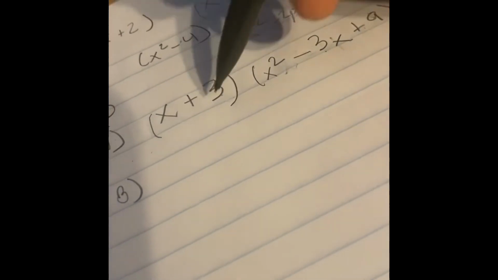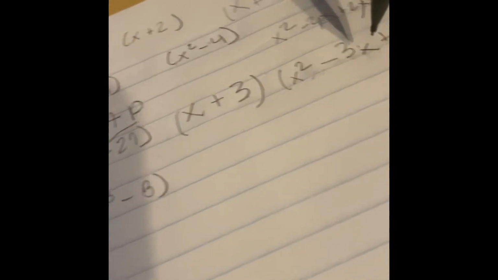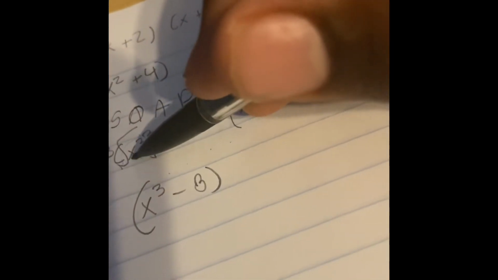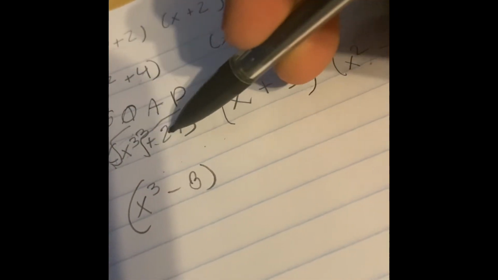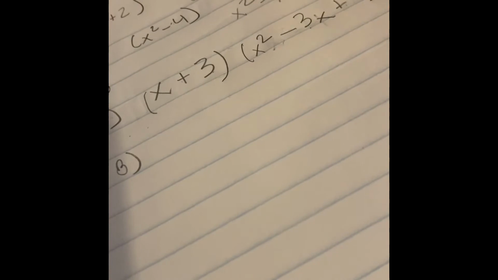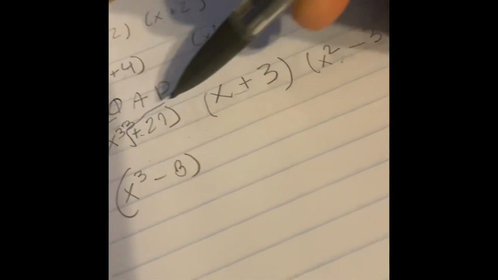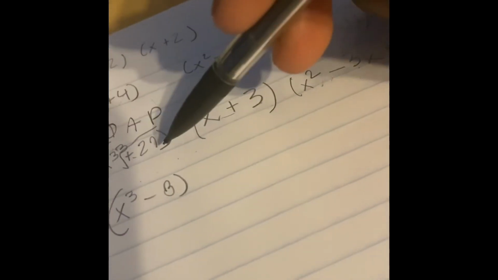So if you multiply that by that, you're going to get x to the third power plus 27. There you go. Same, opposite, always positive. Combine, combine, first term, get that, last term, last term, get that.